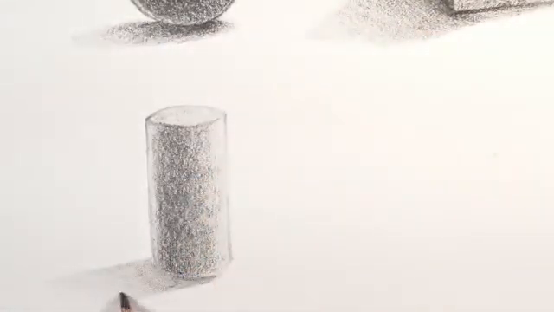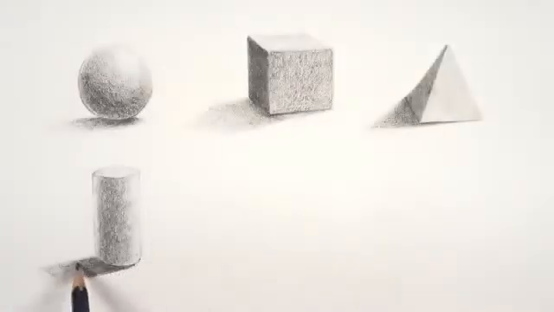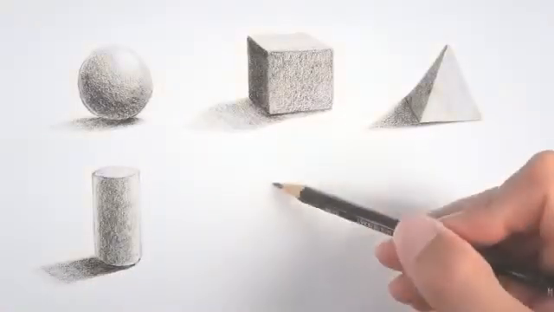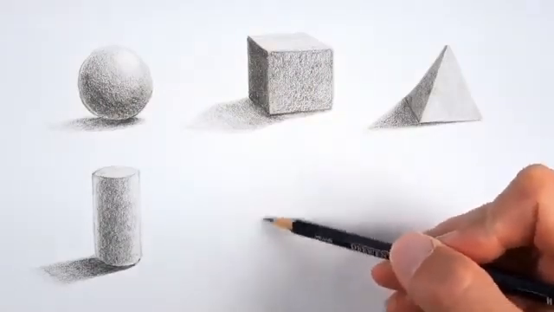This is happening, of course, because the cylinder is curved, much like we saw with the sphere. This type of gradation of value is less likely to occur on the cube or the pyramid. We'll add a bit of cast shadow here for the cylinder. Now our cylinder is complete.